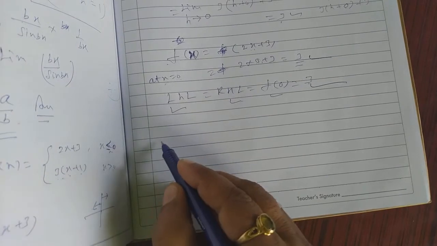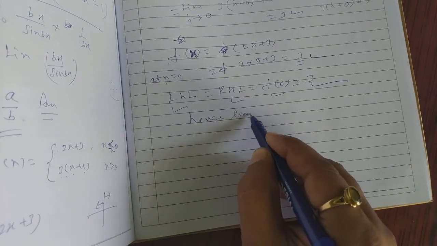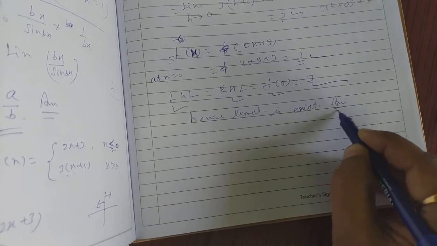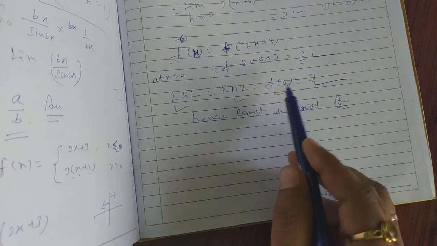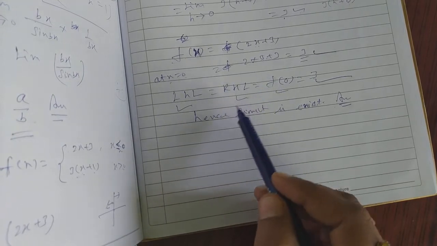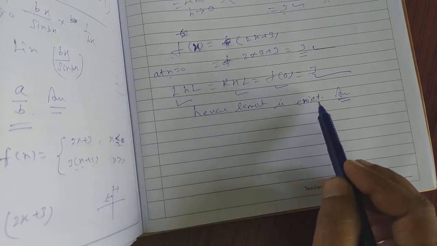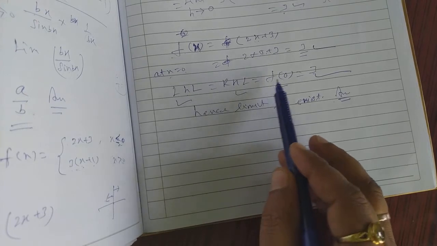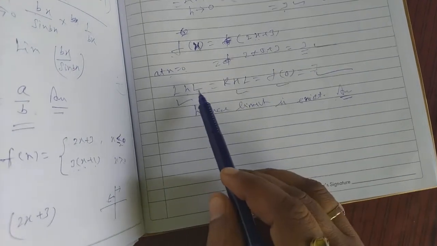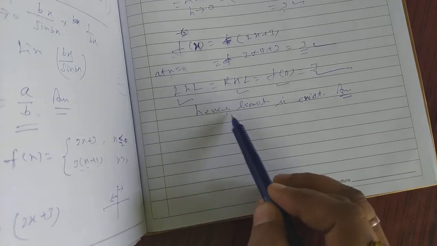Then you can say that LHL, RHL, and the function are equal, hence the limit exists. This is your answer. When the 3 conditions are the same, then you can say hence the limit exists. Or suppose any one condition does not exist, then the limit does not exist. Suppose both are equal but the function value is not equal, then you can say the limit does not exist. Suppose any is not satisfied, then you write the answer in negative form. Suppose all 3 are equal, then you answer in positive form: the limit exists.